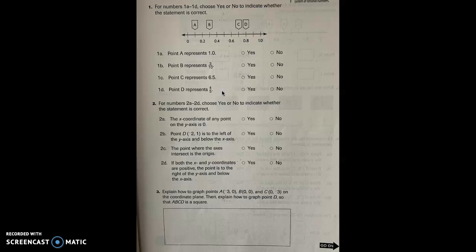Question number 2. It says choose yes or no to indicate whether the statement is correct. The x-coordinate of any point on the y-axis is 0. Draw a coordinate plane, where x is the horizontal axis, y is the vertical axis. Put a couple points on the y-axis and check and see if every x-coordinate, like in the ordered pair, is x always going to be 0 if it's on the y-axis.